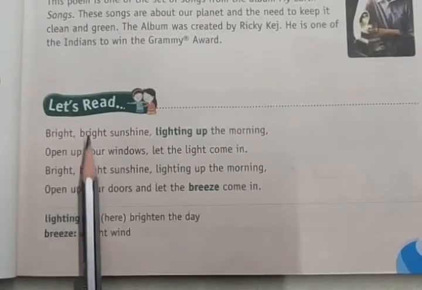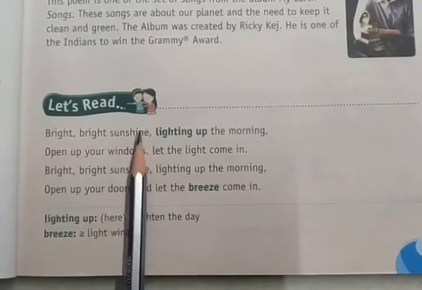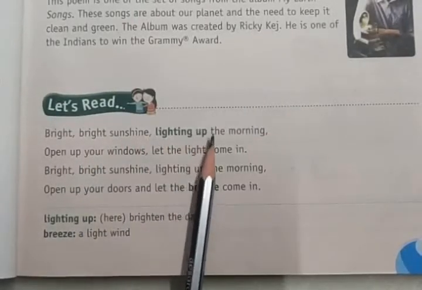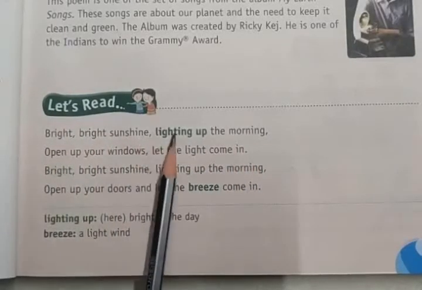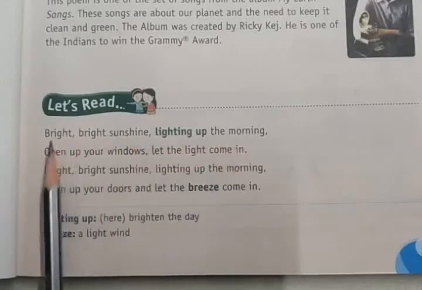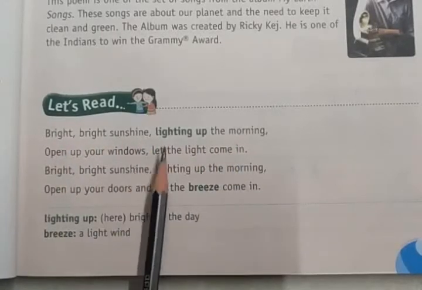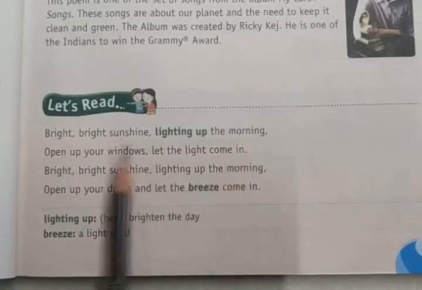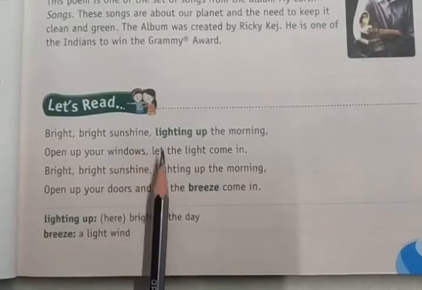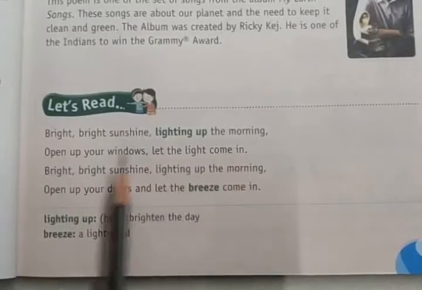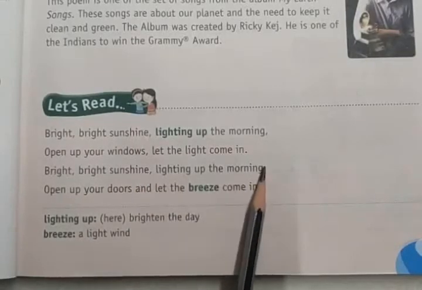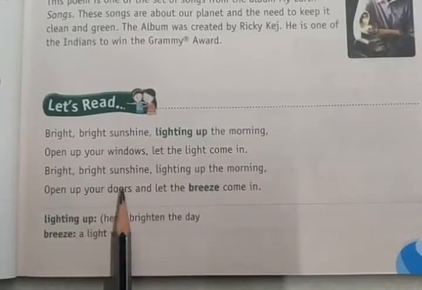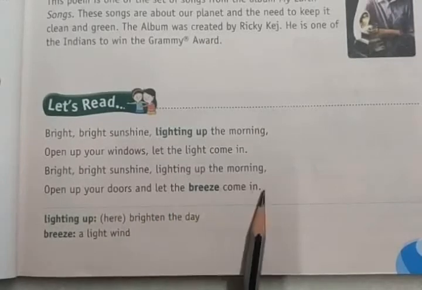Bright, bright sunshine, lighting up the morning. Open up your windows, let the light come in. Bright, bright sunshine, lighting up the morning. Open up your doors and let the breeze come in.